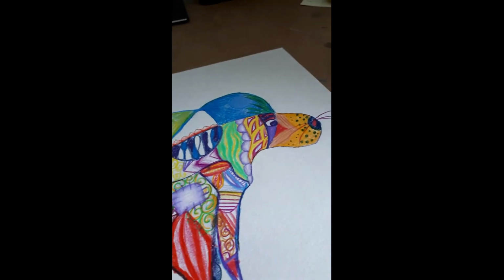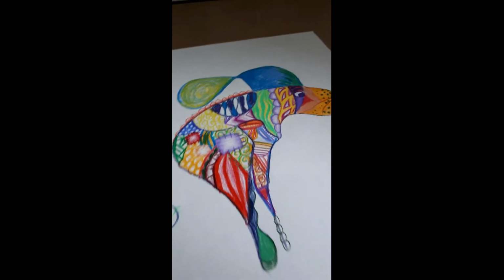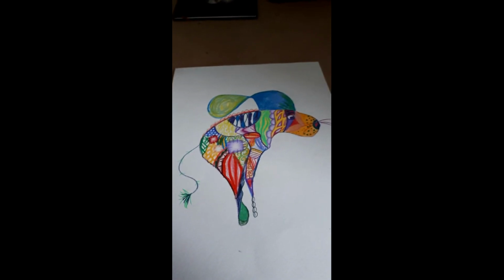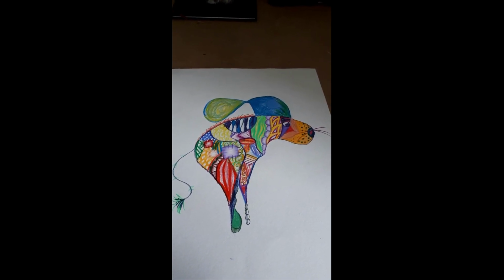And you have some dots, lines. So here he is. It's quite cute, isn't it?